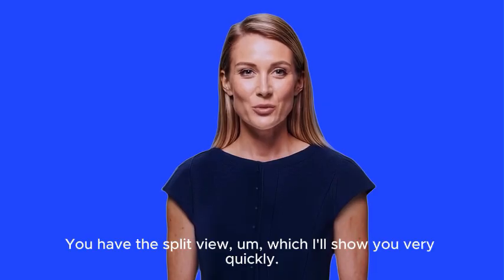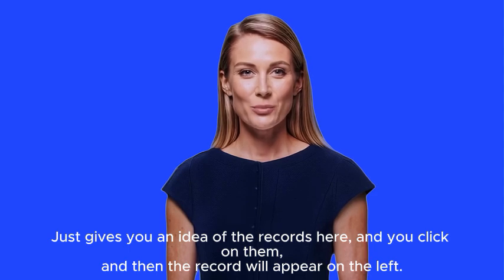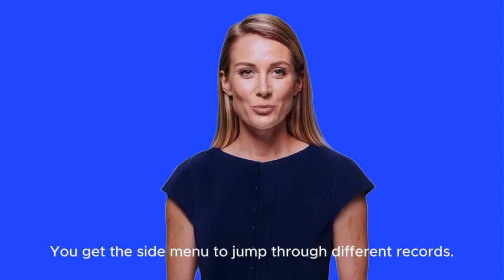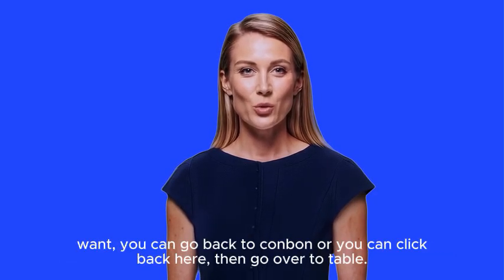Okay, so a couple other things here. You have the split view, which I'll show you very quickly. It just gives you an idea of the records here, and you click on them, and then the record will appear on the left. So, it's kind of nice. You get the side menu to jump through different records. And then if you want to flip back to the list view that you want, you can go back to Kanban, or you can click back here, then go over to Table. Really nice. And then you can refresh as well.